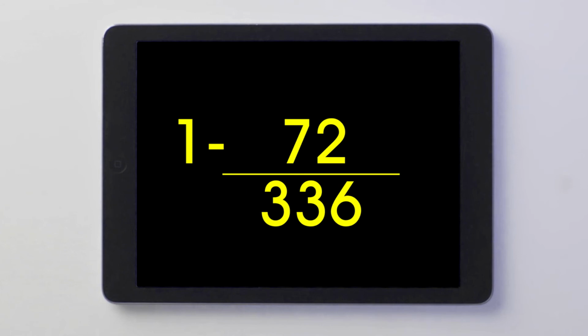So 72 divided by 336 gives us a figure of 0.21. Putting that into our formula, that gives us a calculated value of 0.79.